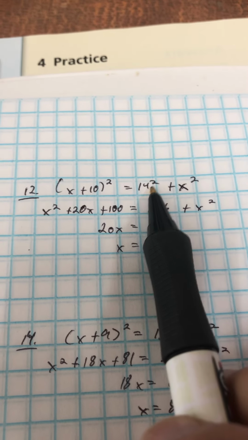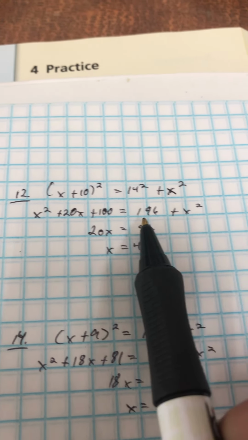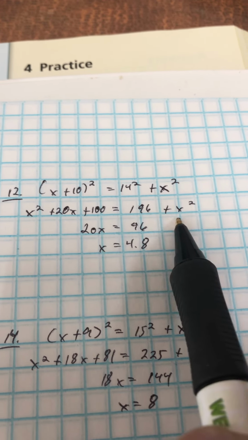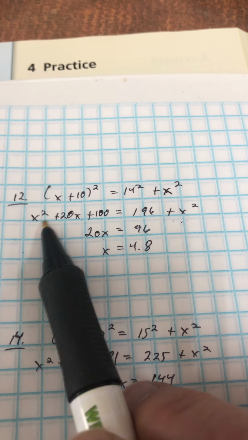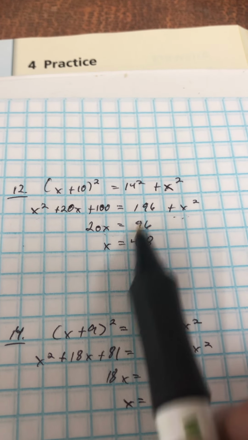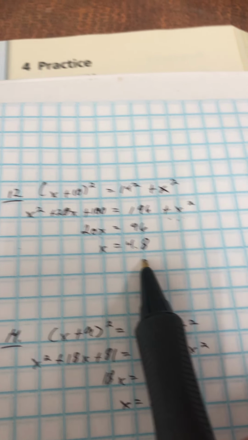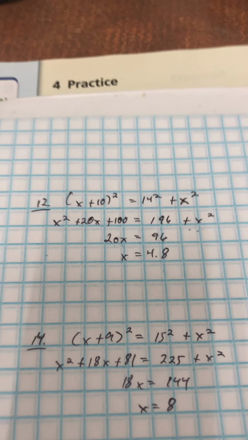Okay, and then I have the 14 squared, which is 196, and I still have the x squared. So I subtract x squared from both sides, trying to get x by itself. If I subtract it from this side and from that side, it's gone. And then I subtracted 100 from both sides, and I got 96. So I have 96 divided by 20 is 4.8. So x equals 4.8. Just a little algebra.